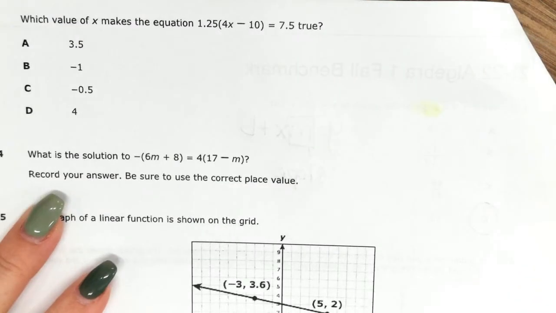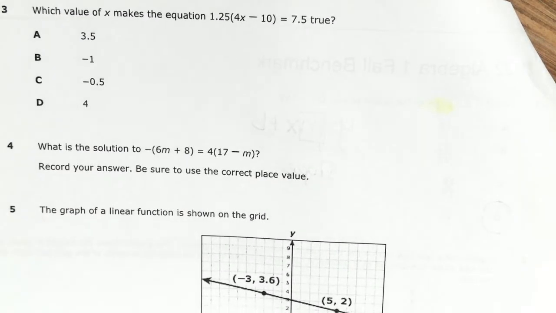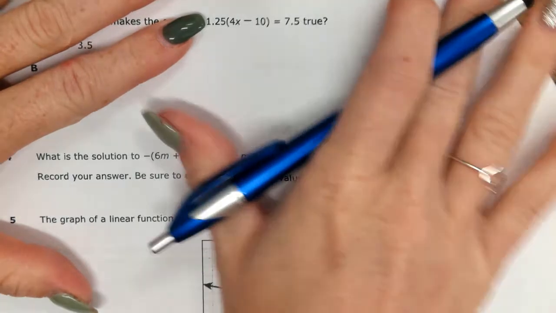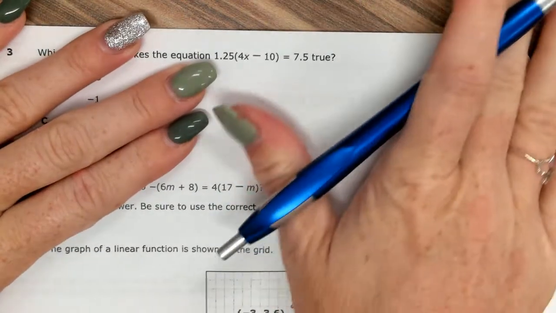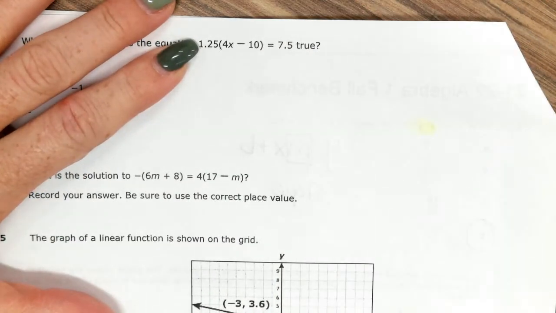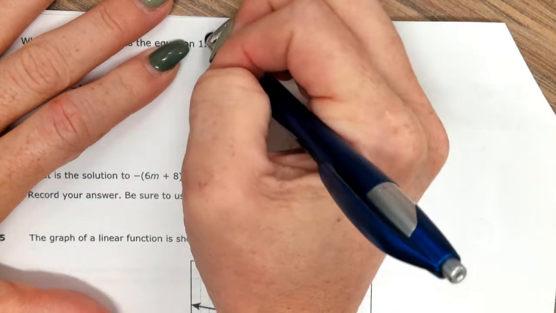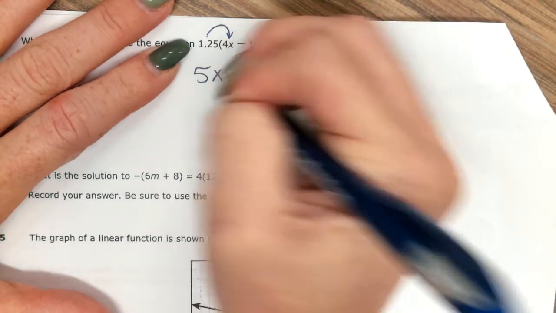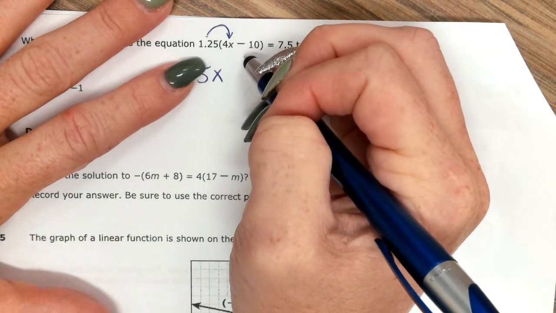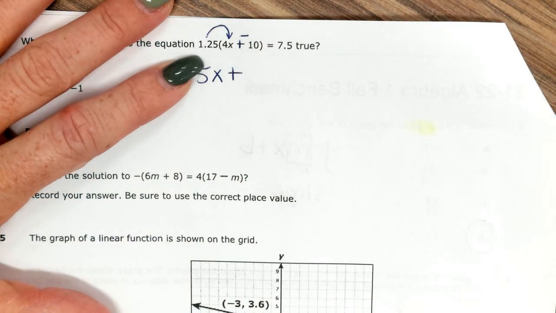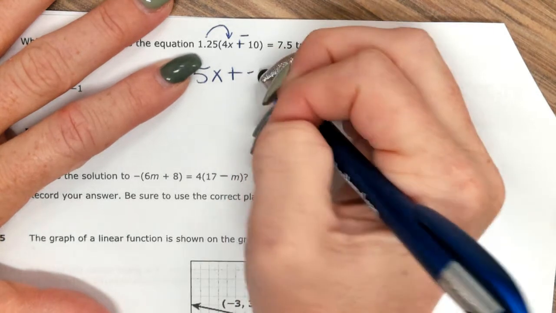Okay, turn the page. I told you guys that you could do the equations in your calculator, yes? Okay, I'm going to go do it by hand just to make sure we're all good. What was the first thing I would have to do it by hand? Starts with the D. Distributive property. So the first thing you would have done is 1.25 times 4, which is 5x. What should I have done right here? Keep change. So I have a plus, and 1.25 times negative 10 is negative 12.5.